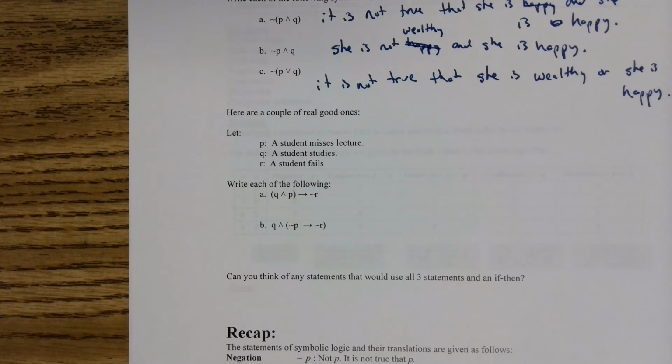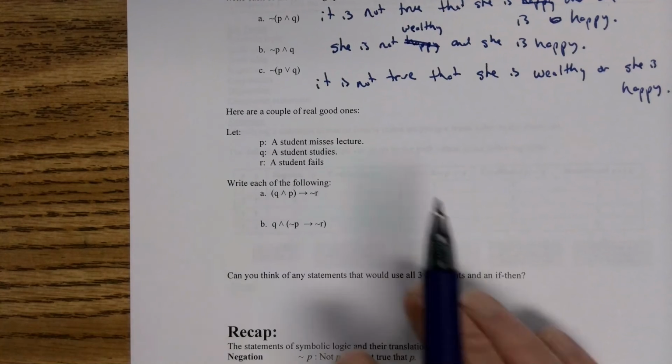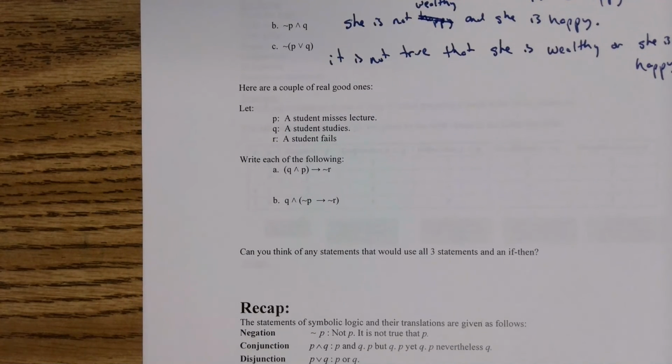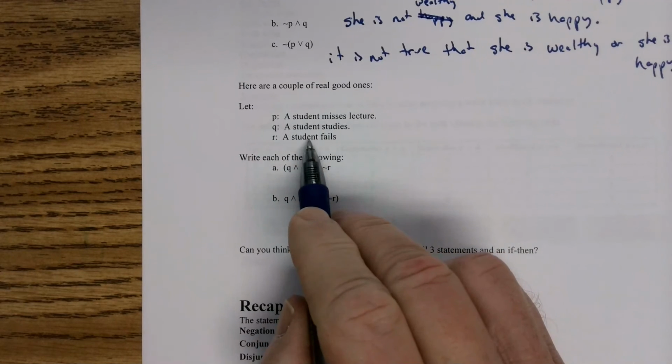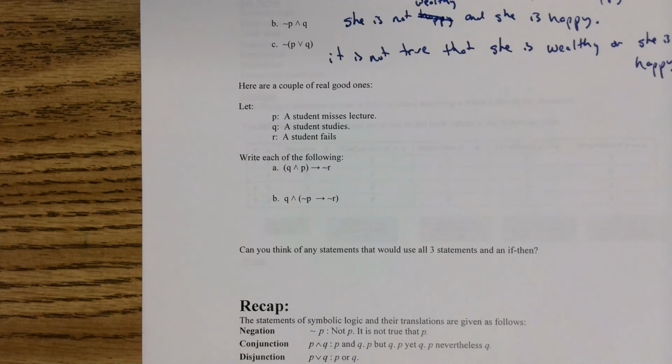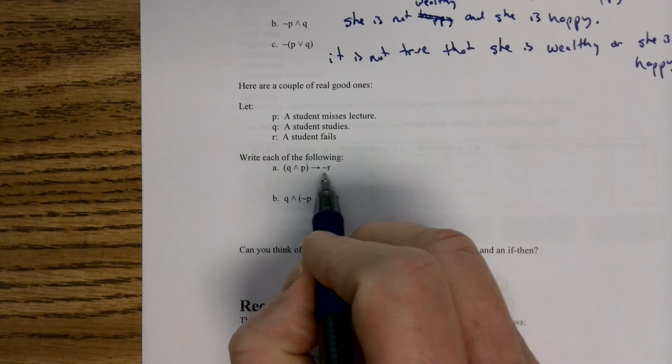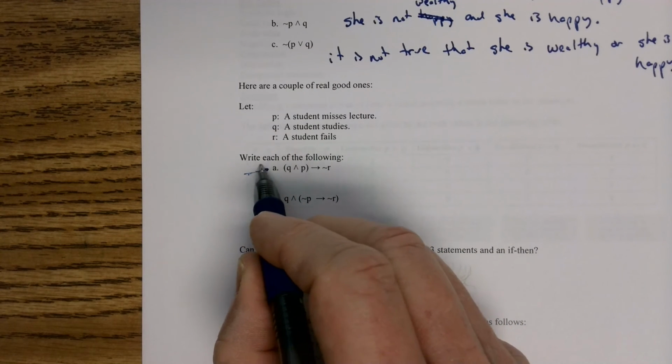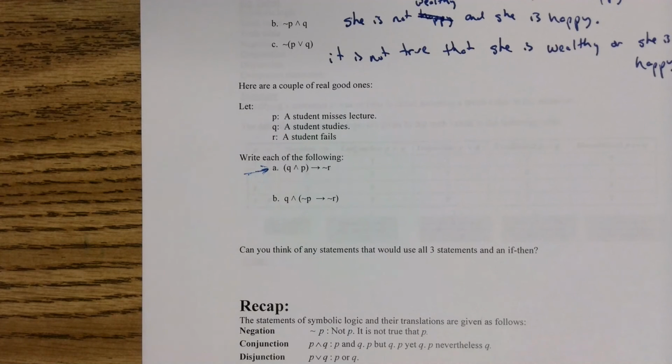You ready? All right. So here we go. These are the most missed on the final. Maybe you should explain that. Maybe you should do your homework. Well, if you're not teaching it. All right, ready? So here's our 3 statements. All right, and we want to do this statement. We want to write it out. So how would you say that?